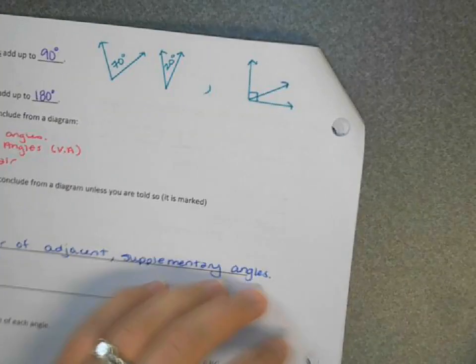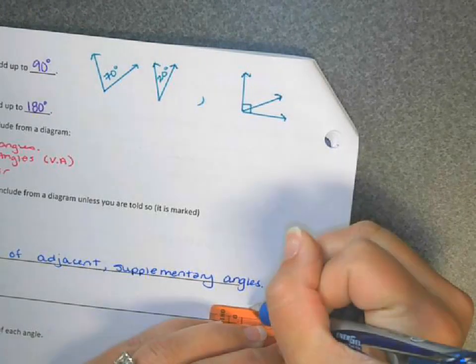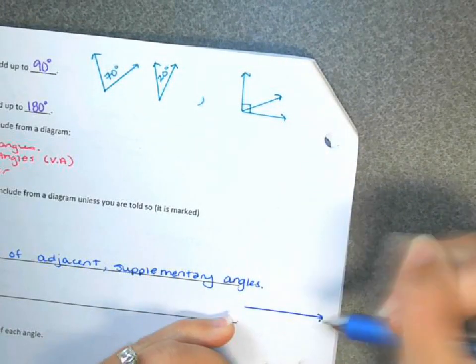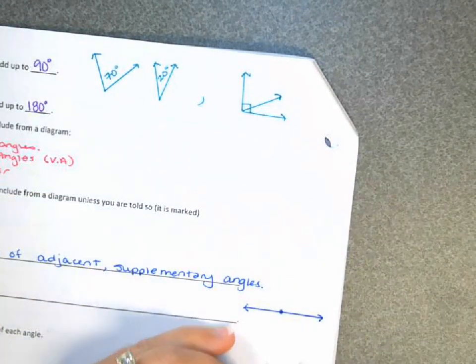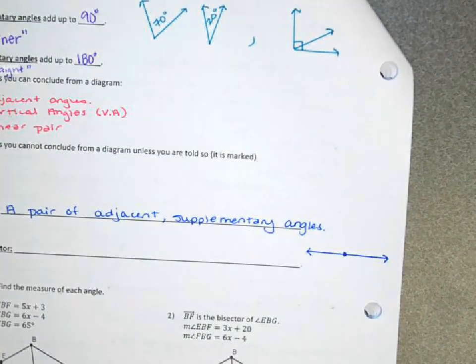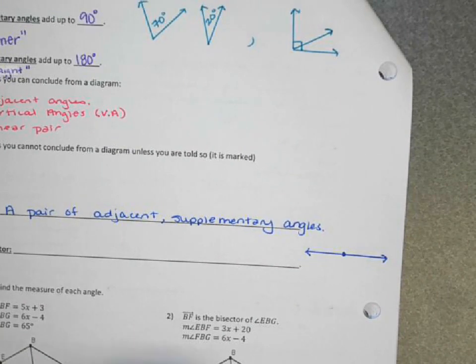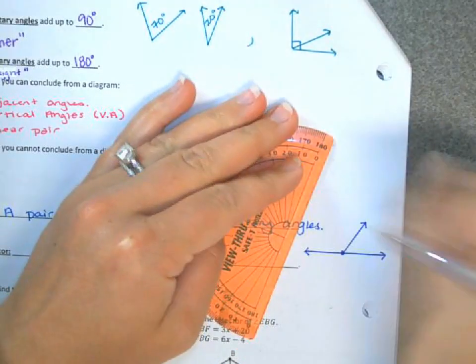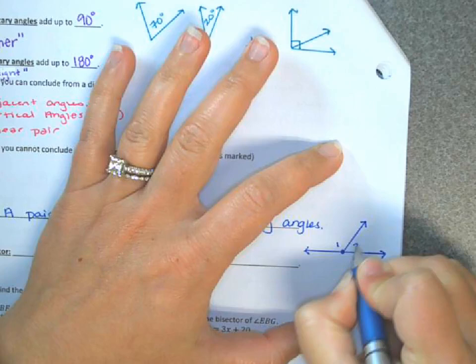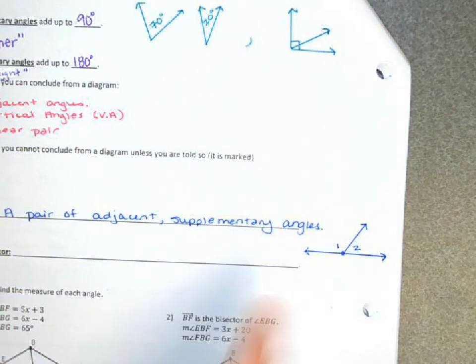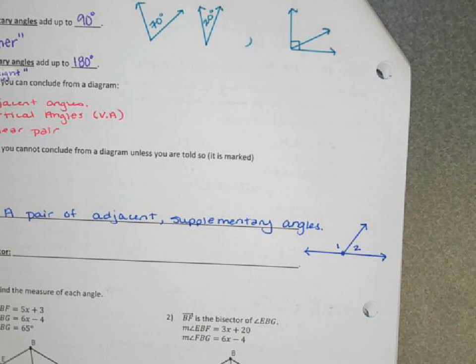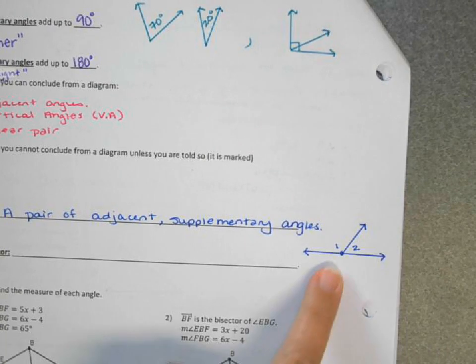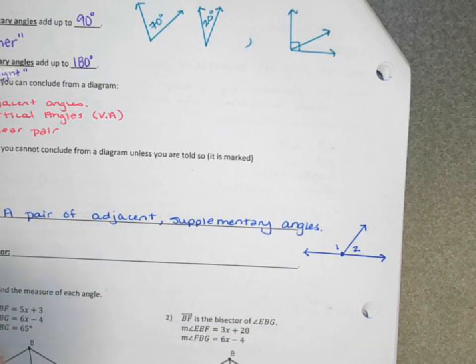So when we go to draw a linear pair, draw a straight angle like this, and then let's draw in that common ray that they share. It doesn't matter where you put that, because you have two angles there, and those two angles form a linear pair. Angles 1 and 2 form a linear pair. Because you can see that they're next to each other, right? See how they're touching, they share that common ray, and you can see that they form a straight line.